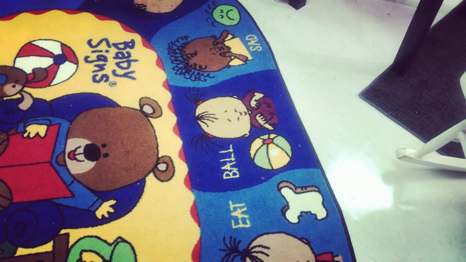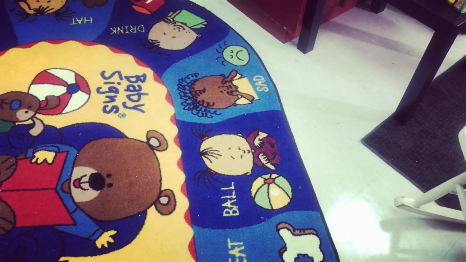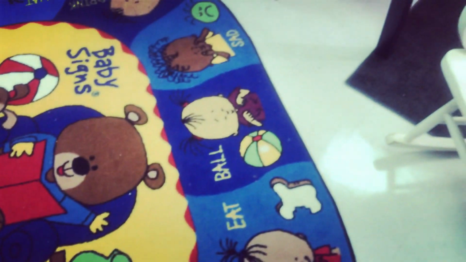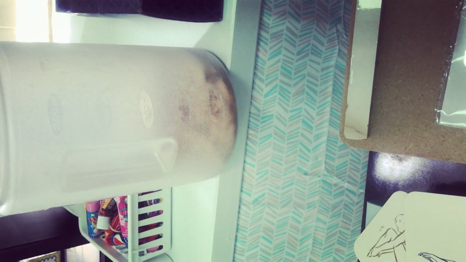And I will show them what they have to do, how they sit. Crisscross applesauce, hands on lap. And then in my class, they get a tricky pretzel. Gotta get some more pretzels. So we reinforce all that.